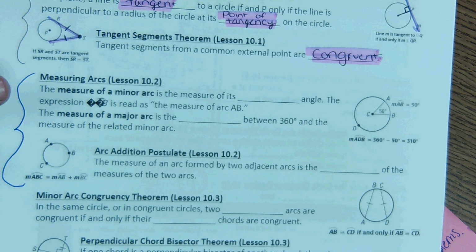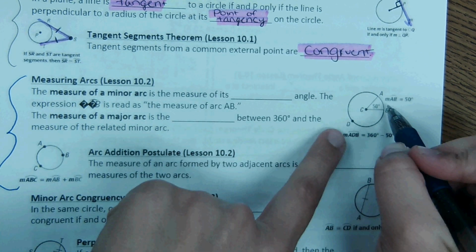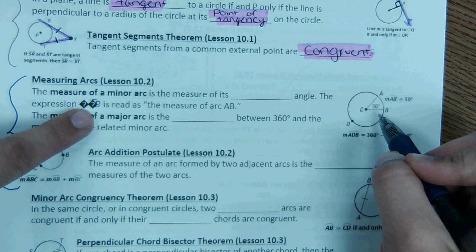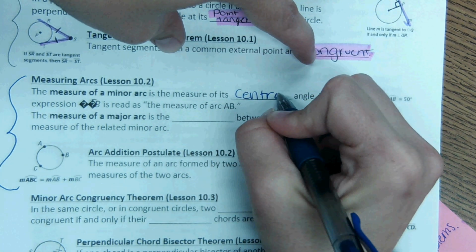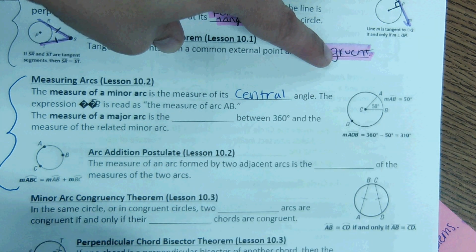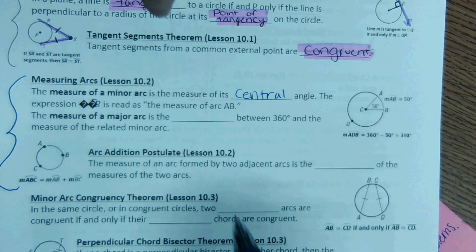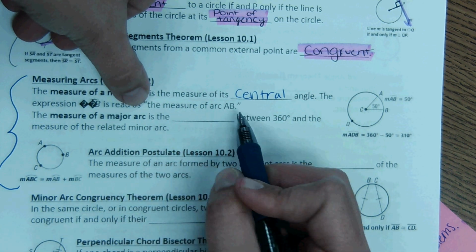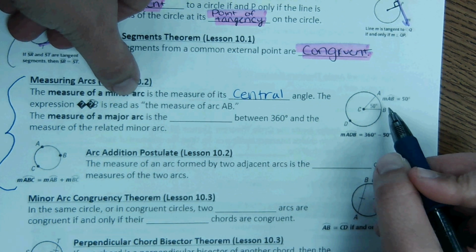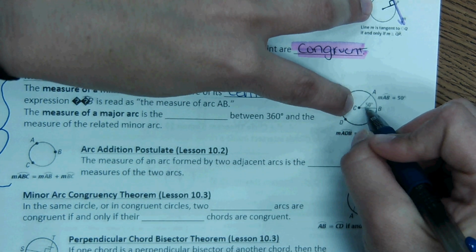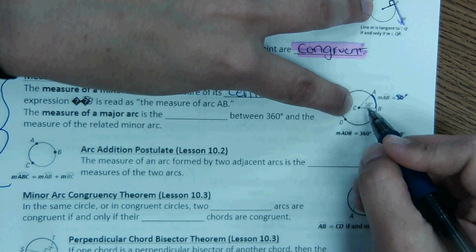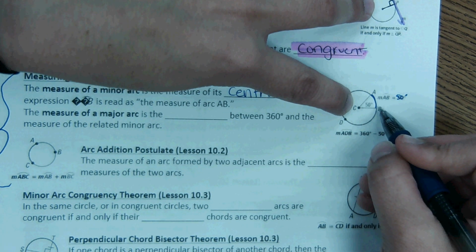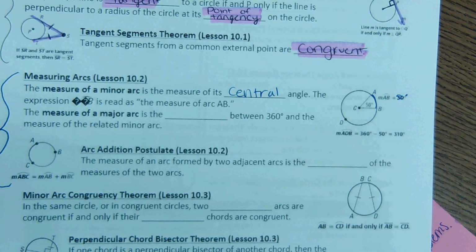It has to do with the arc of a circle. The measure of a minor arc is the measure of its central angle. The expression, and this is kind of blocked out, is read as the measure of arc AB. So if you have this central angle of 50 degrees, then the arc is also 50 degrees. This angle right here is the same as the arc degree measure. They match.